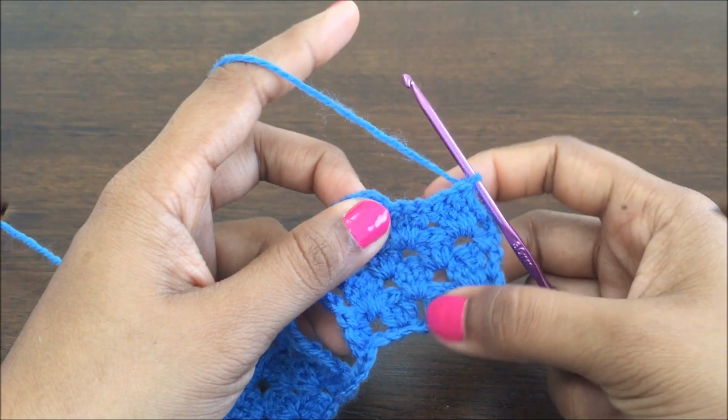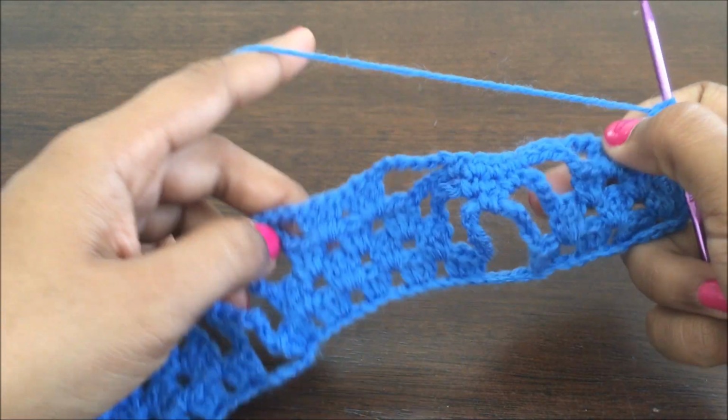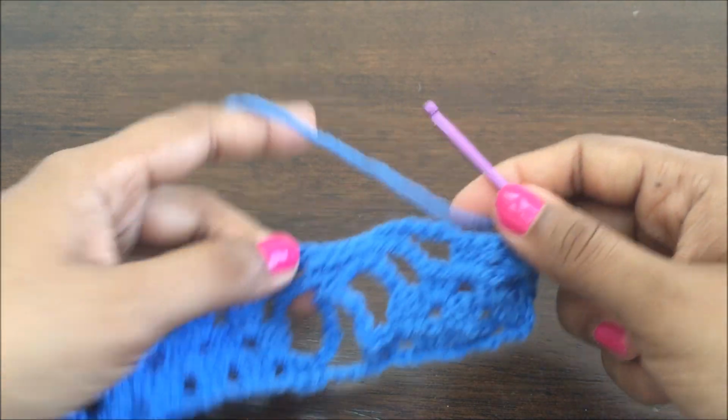Now this is the last row when we are decreasing this triangle, so we'll have just one group this time, and this is the last row where we are going to increase this diamond.